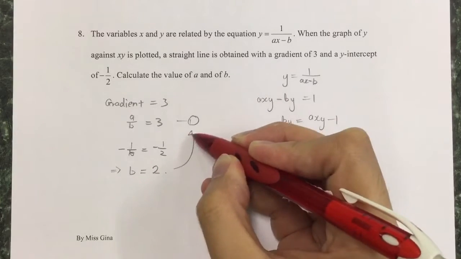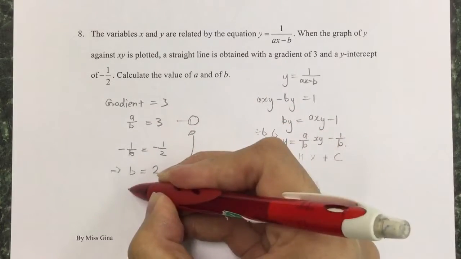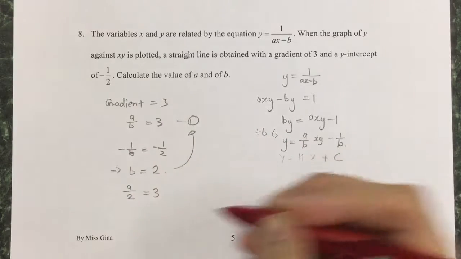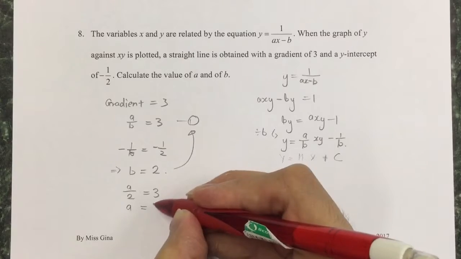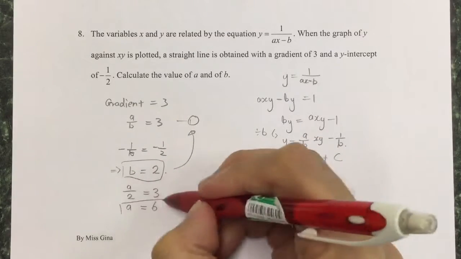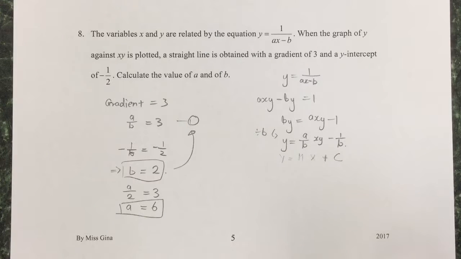So with that, if I put it back into this first expression, a over the value of b, 2, is equals to 3. And hence a takes on a value of 6. And there you have it. The values of a and b.